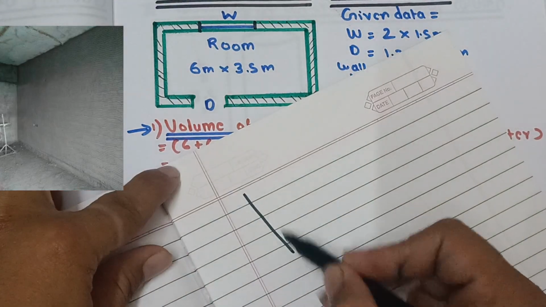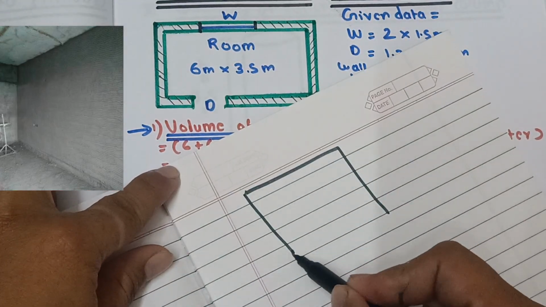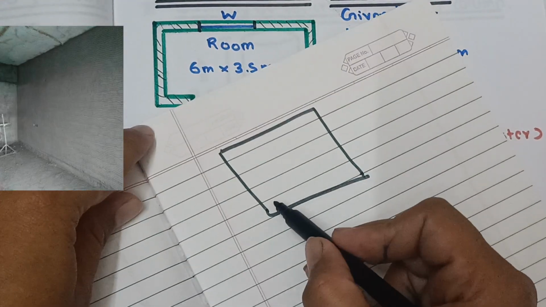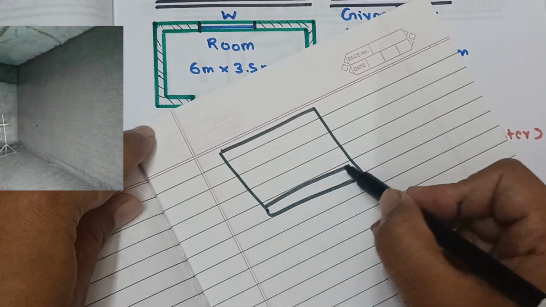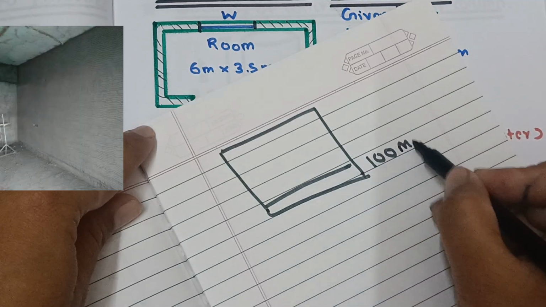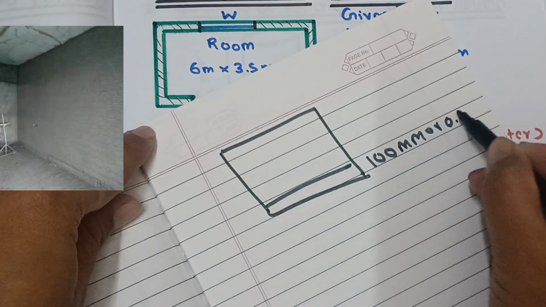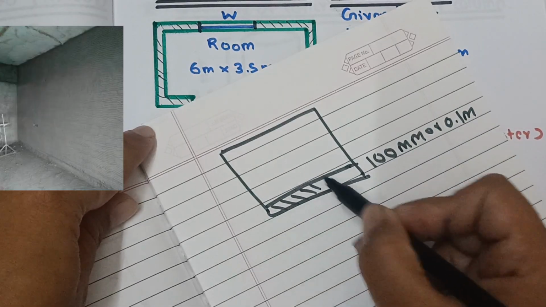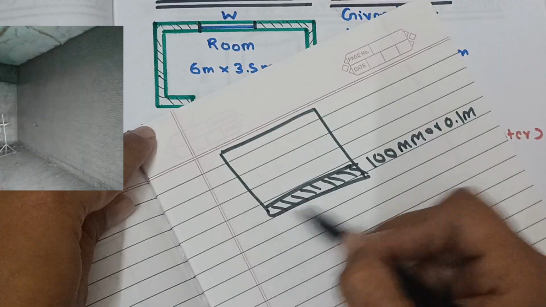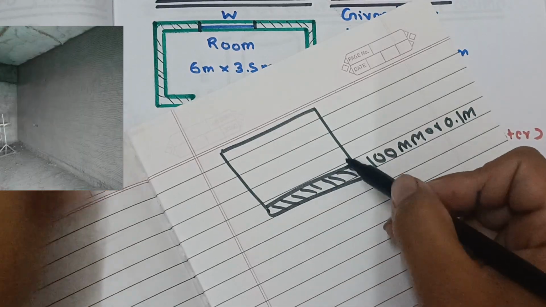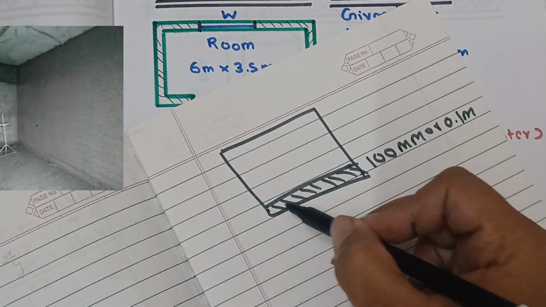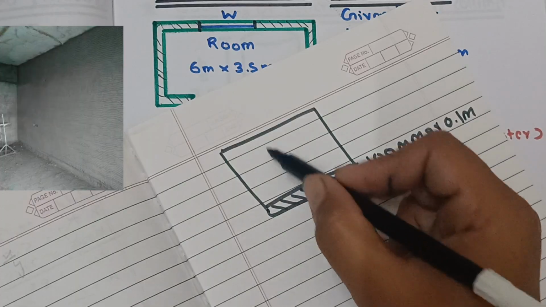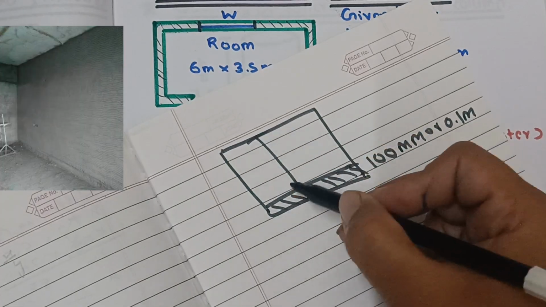suppose this is the wall, the bottom 100 mm or 0.1 meters we have to leave for fixing skirting. So we don't have to plaster here, we have to plaster only the upper part.